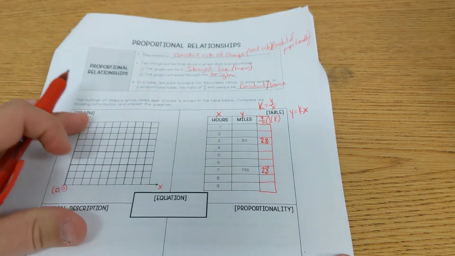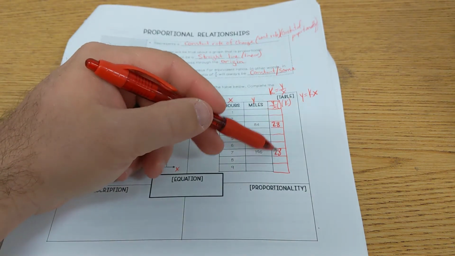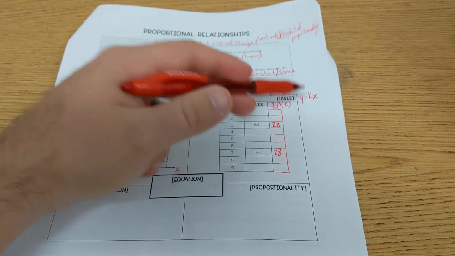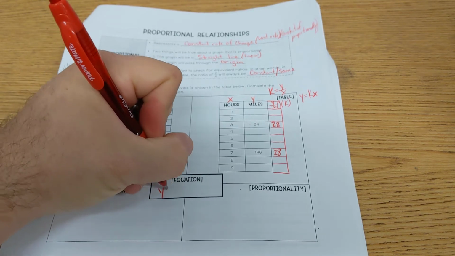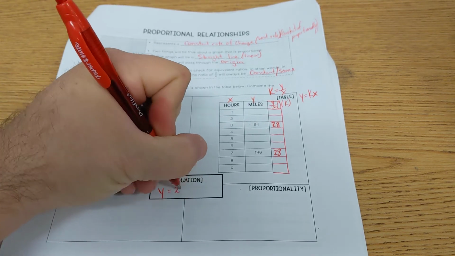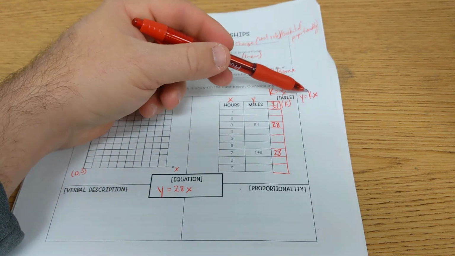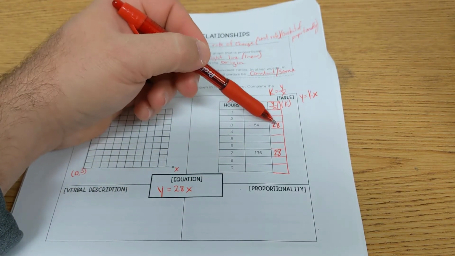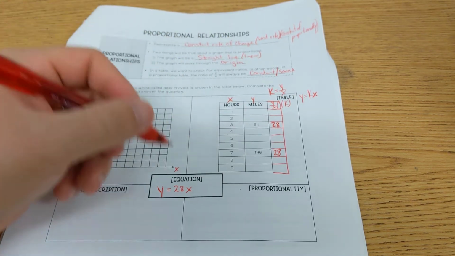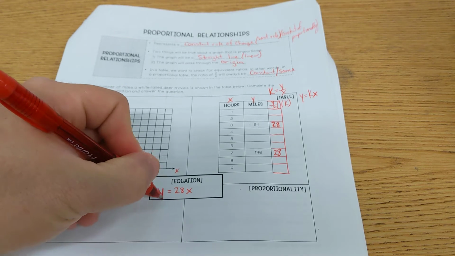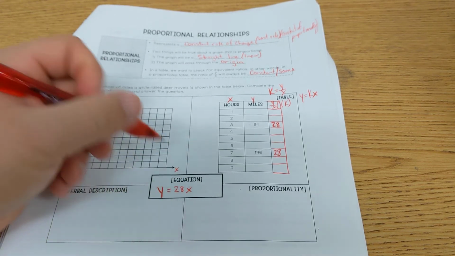Now that I've figured out what k is, in my equation down here, I'm going to put that number in for k. If you look, I just replaced k with 28. That's what that represents. So the equation that I will use is y is equal to 28x.